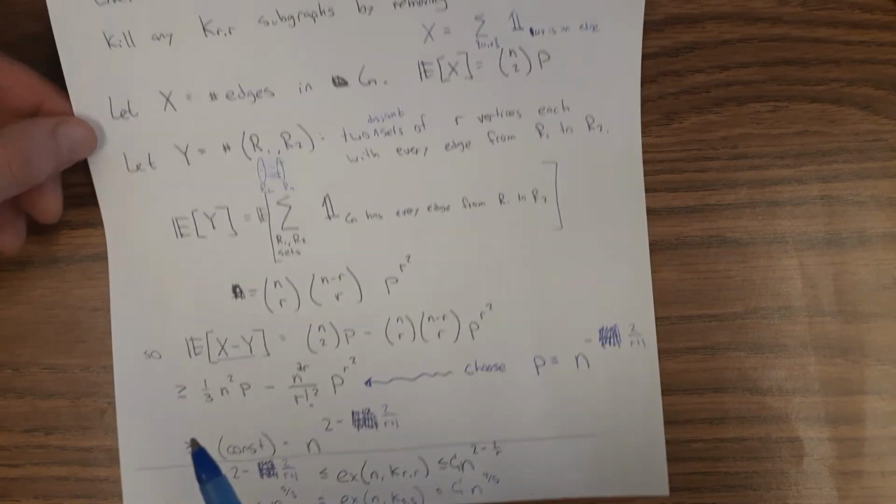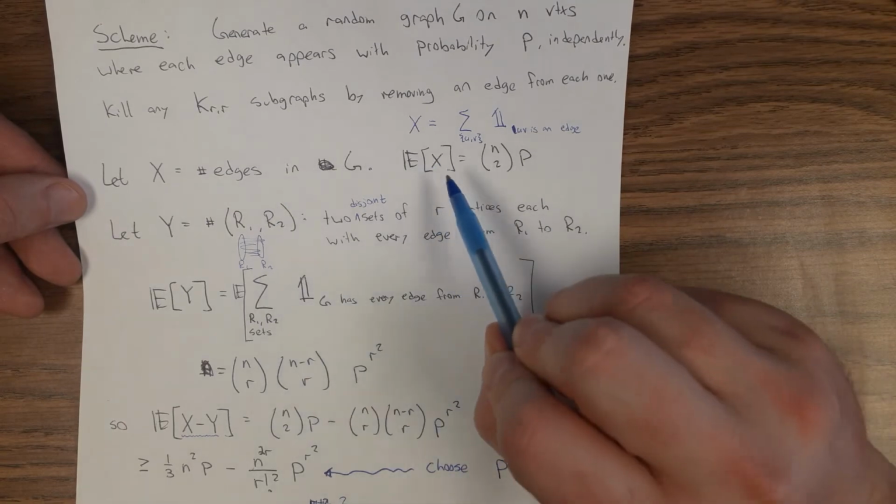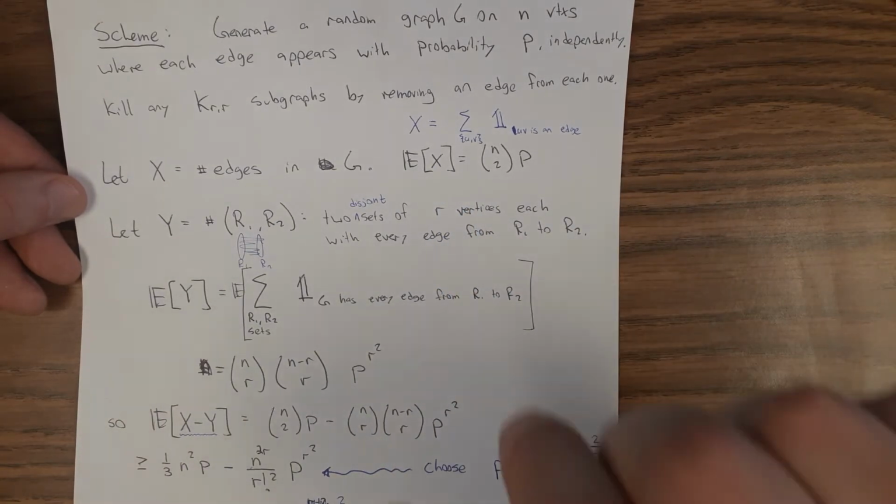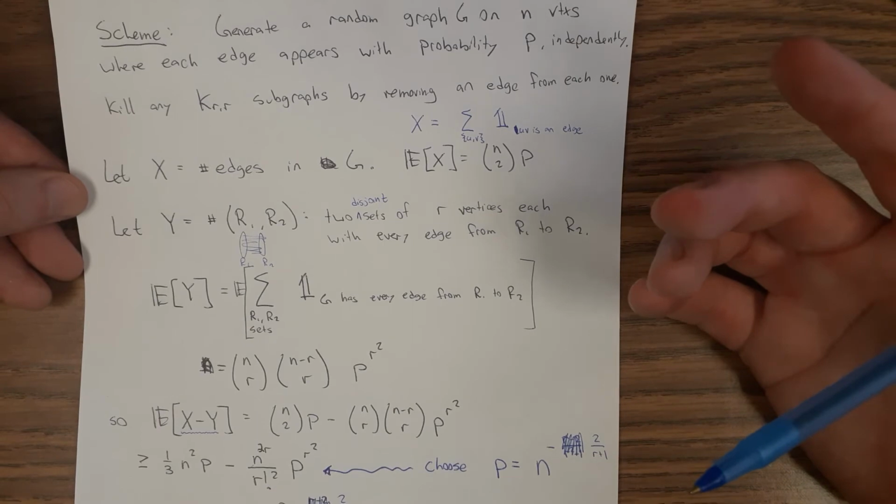So I generate my random graph, I have X many edges, and then there's the edges that I remove, which is at most Y many edges.